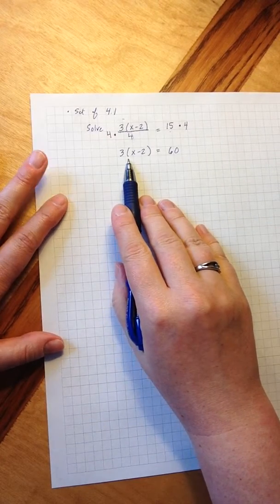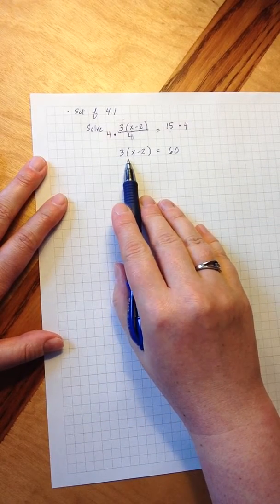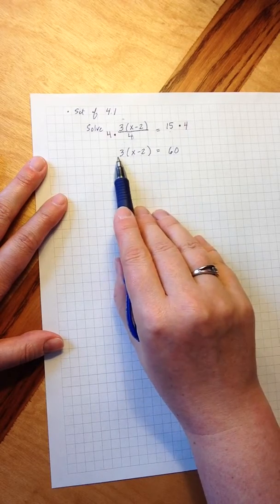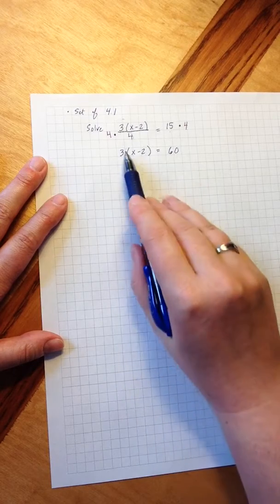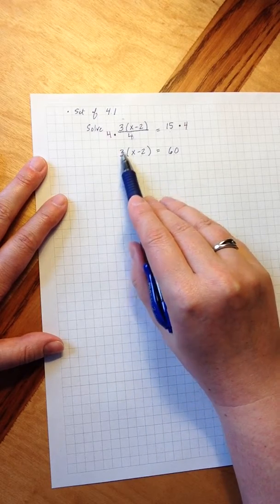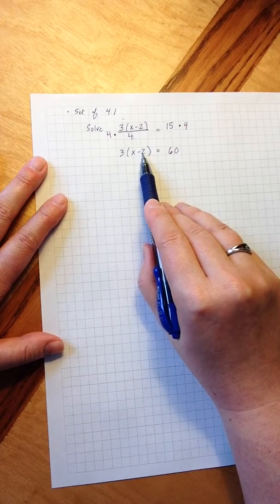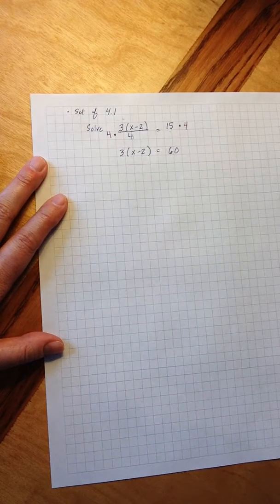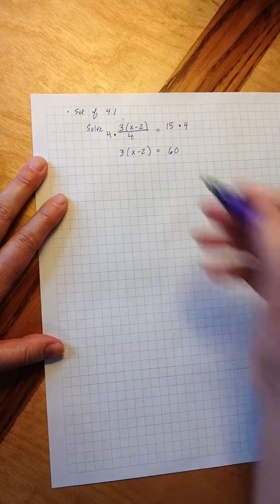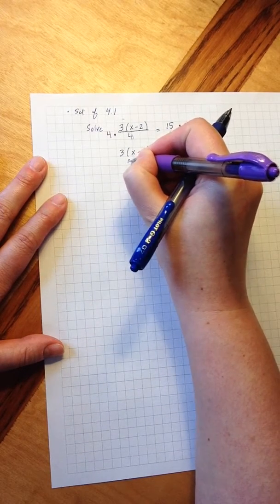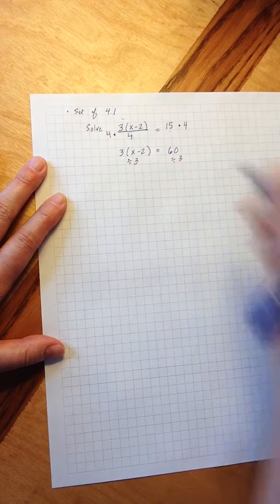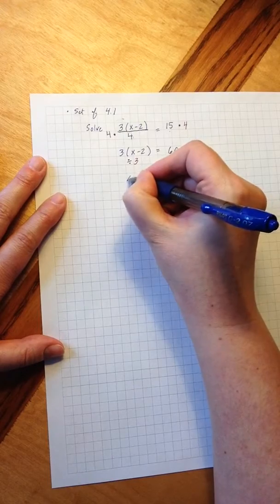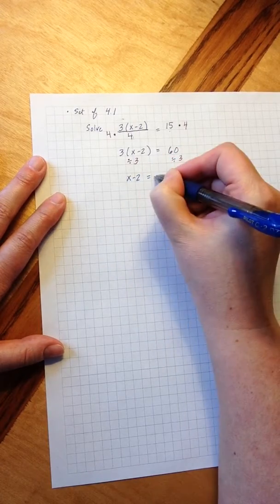Again, at this point, I have many different options. I can see that I'm multiplying, so to undo the multiplication, I could divide both sides by 3. I could also distribute the 3 to the x and the negative 2. I think, again, for my purposes, I am going to divide both sides by 3. This leaves me with x minus 2 equals 20.